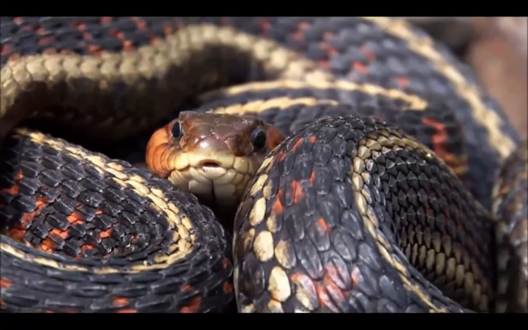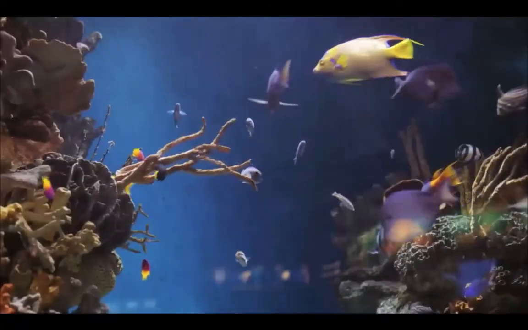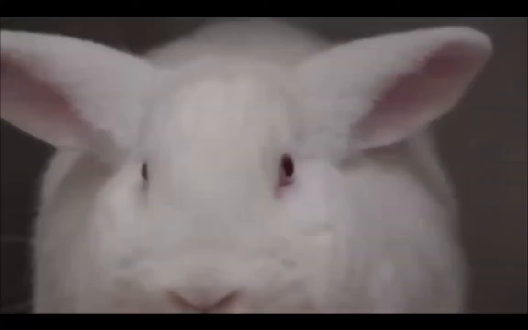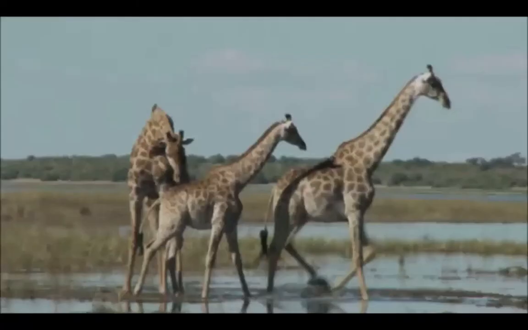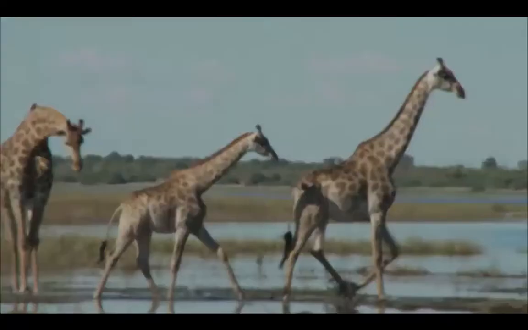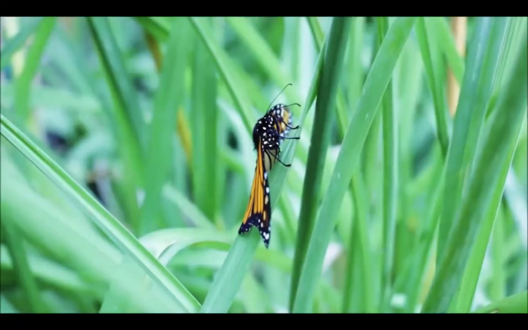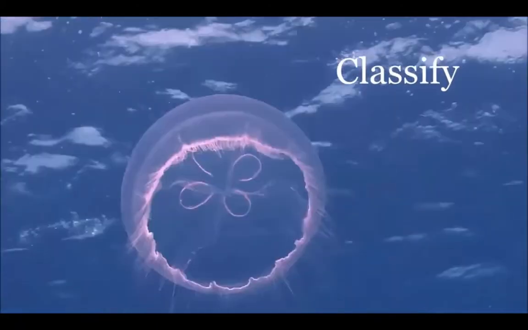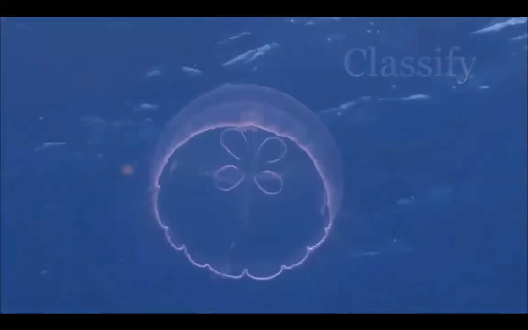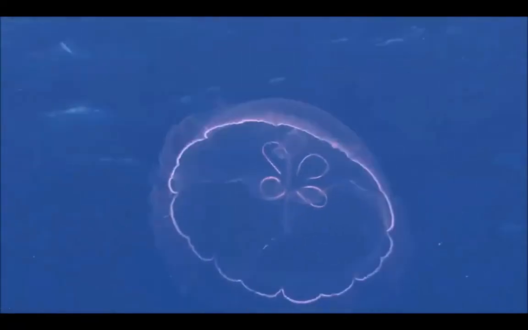Of many different types of animals. Some swim, some fly, some breathe air, and some breathe underwater. Some have skeletons, and others don't. To help us understand the differences between the animals in our world, scientists classify or sort animals into different groups that share important characteristics.